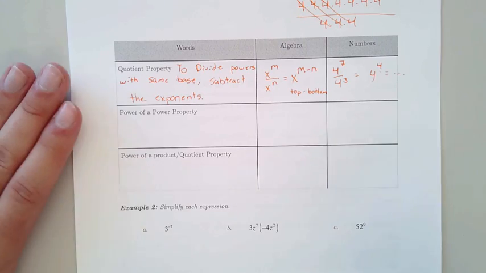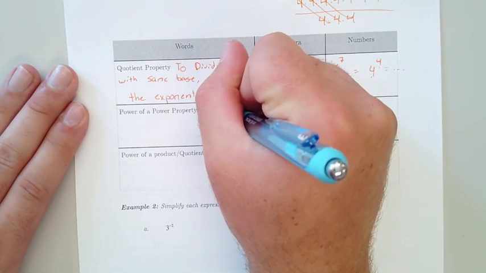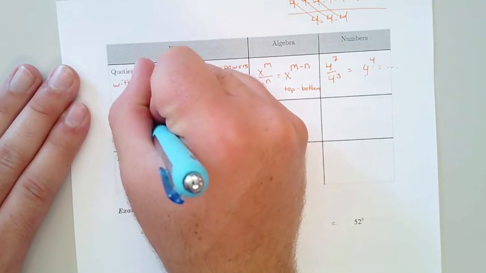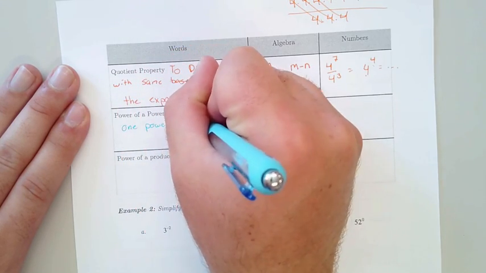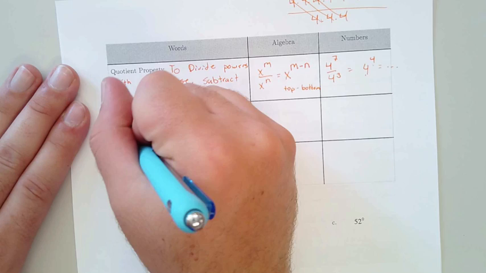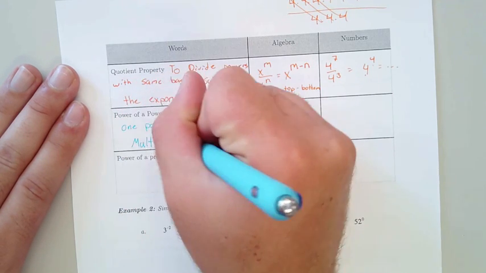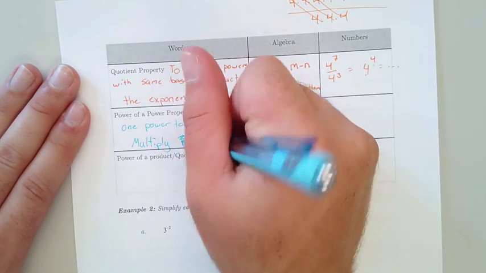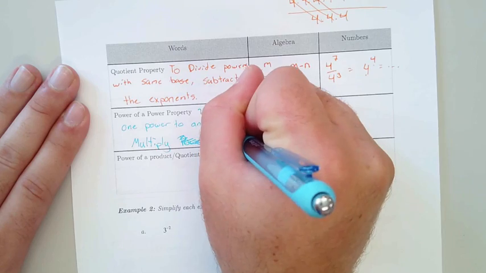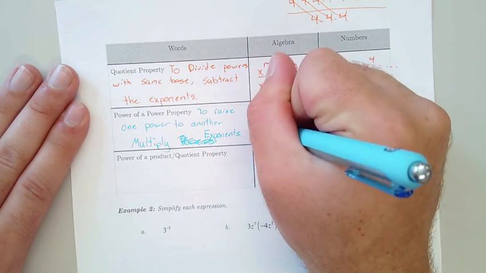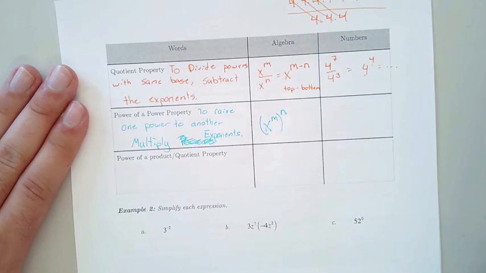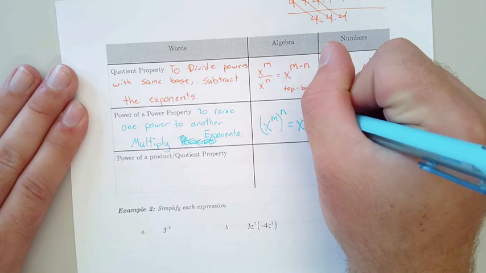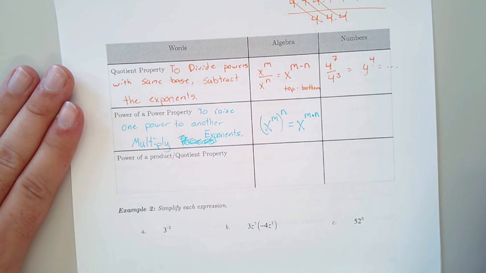Next one, power to a power. So this is if we have something with an exponent that's raised to another exponent. So to raise one power to another, meaning I have 2 exponents, one raised to the next, then we multiply our exponents. So that's going to look like x to the power of m gets raised to a second exponent, so we'll say n. Then in order to simplify that, I'm going to say that's x to the power of m times n. So I multiply those 2 exponents together.